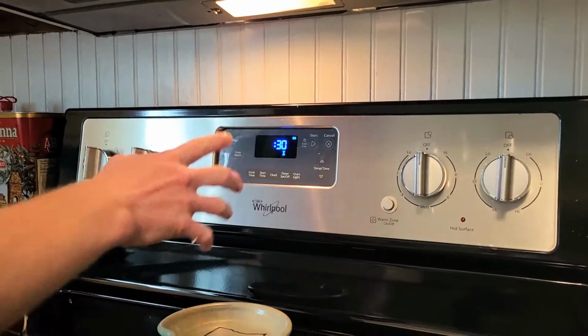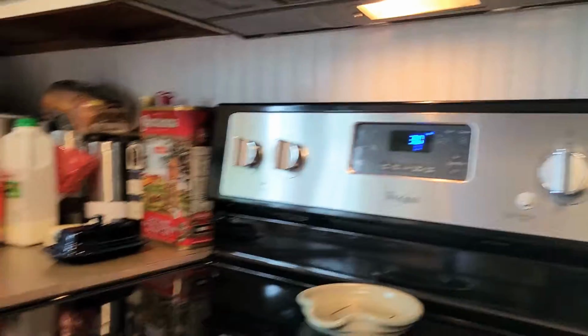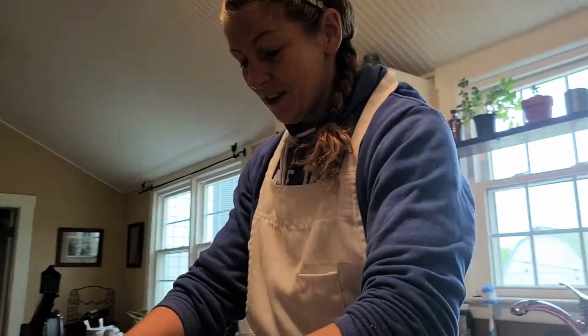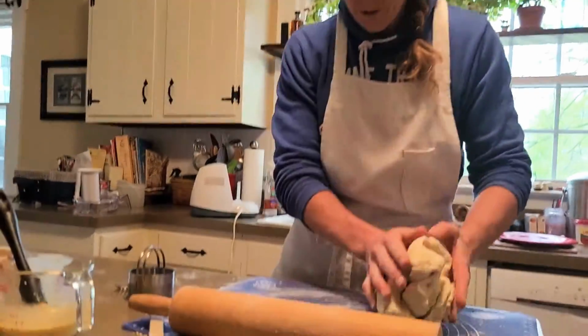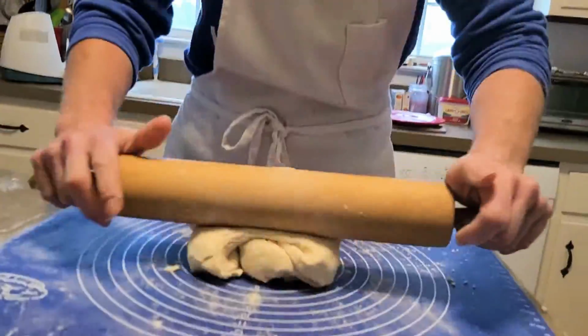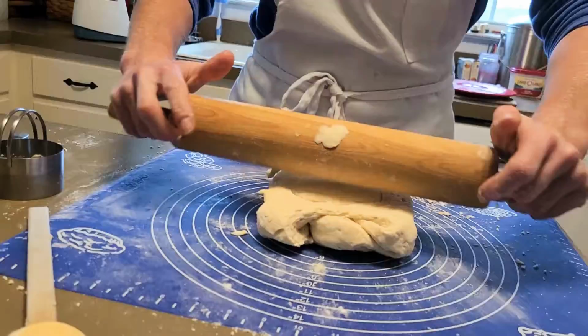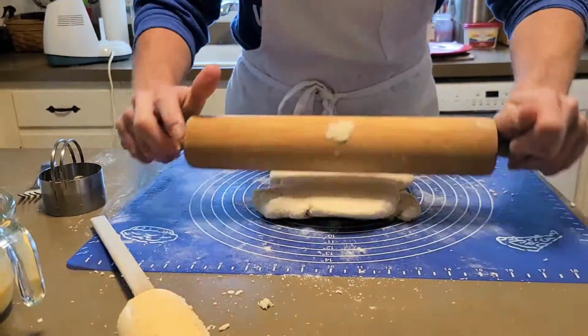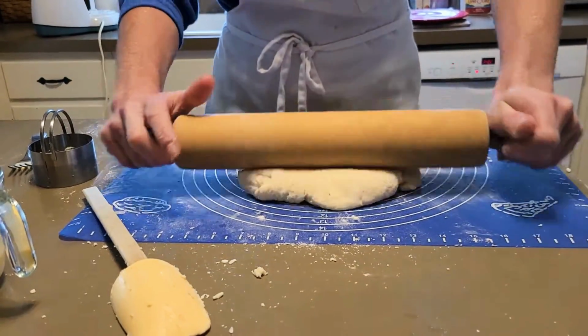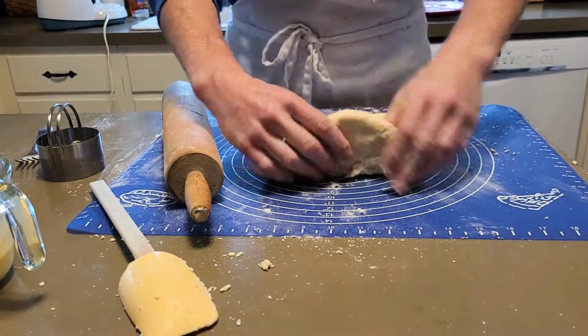And we're going to set it for 30 and then check on them at that point to see how they look. Now, the rest of this dough, we're going to do the same thing. We're going to do our little folds, roll the dough back out, and these are going to be our biscuits that go in the freezer to cool.